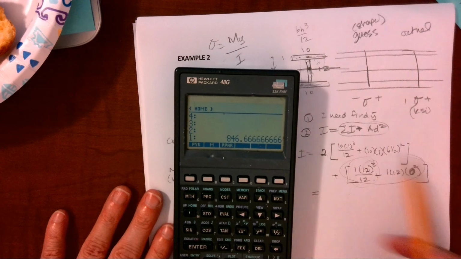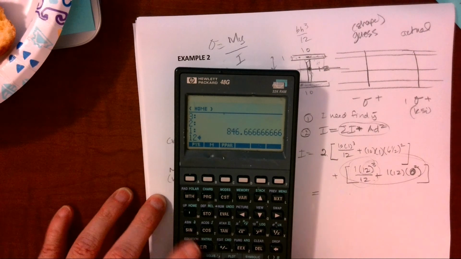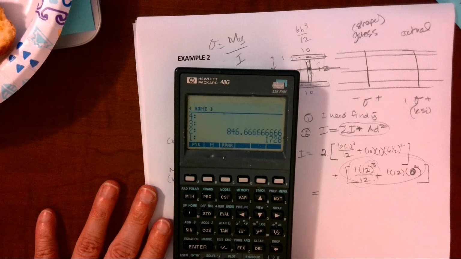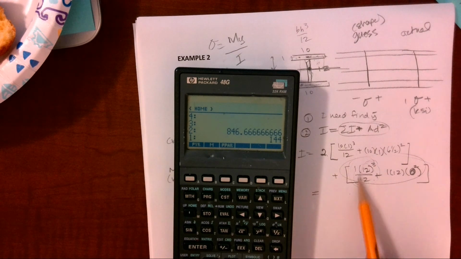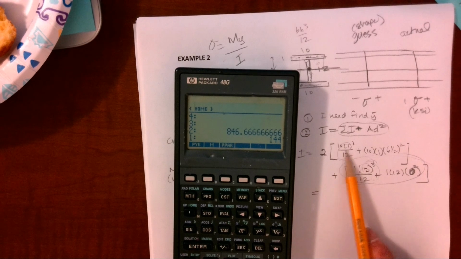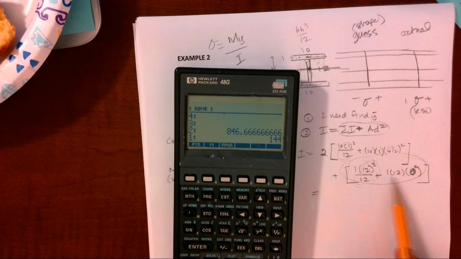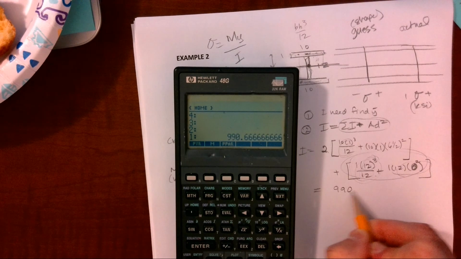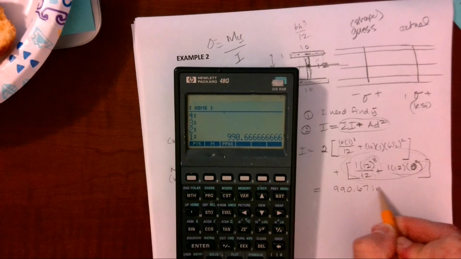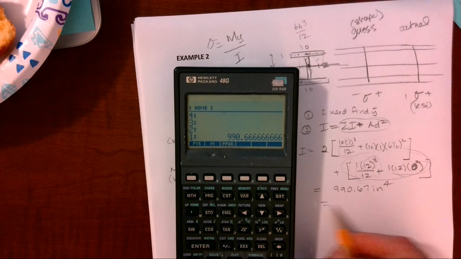So we have 12 enter to the cubed power divided by 12, so 144, quite a bit larger than that decimal we had here, plus 0. So now when I add this up, I get 990.67 inches to the 4th. And for ease, I'm just going to call it 990.